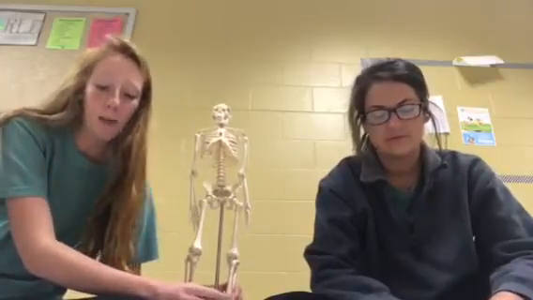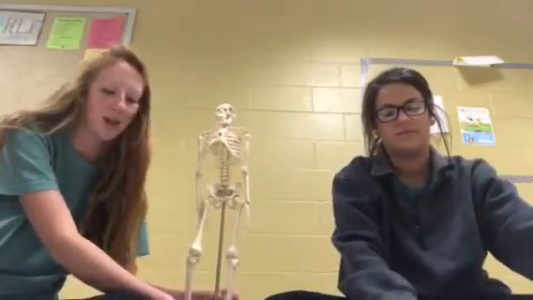Dorsiflexion is whenever you flex your foot, ankle bone up and your toes go up, and then plantar flexion is whenever you point them down and your toes go down. Opposition is movement of the thumbs and the little fingers toward each other. And then reposition is the return to the anatomical position.